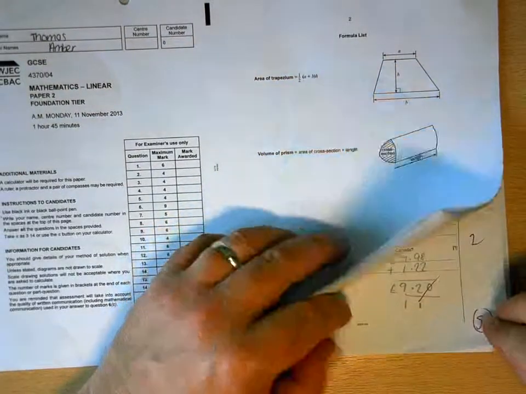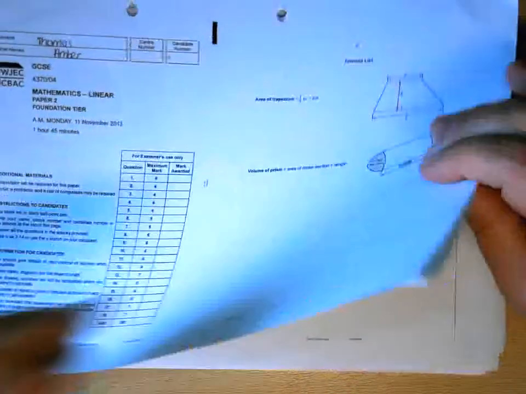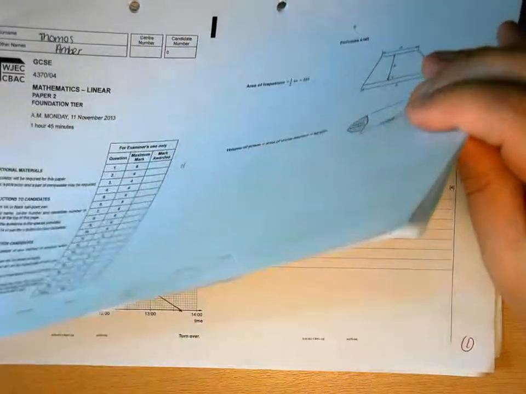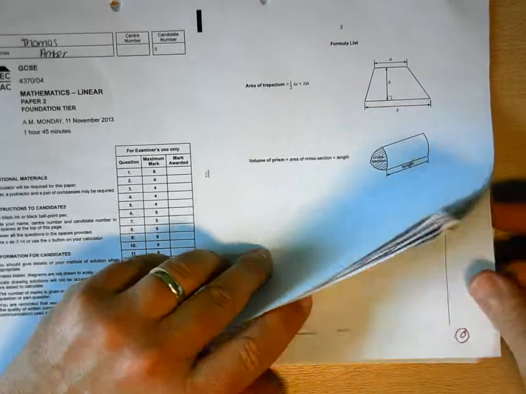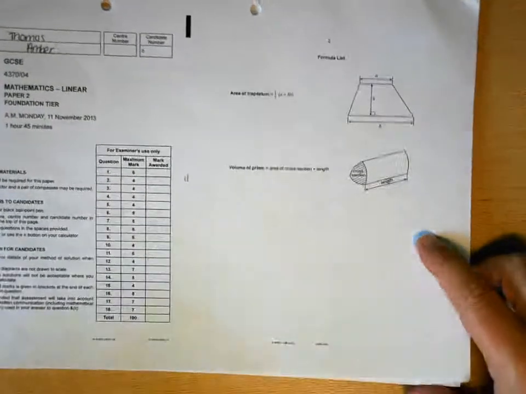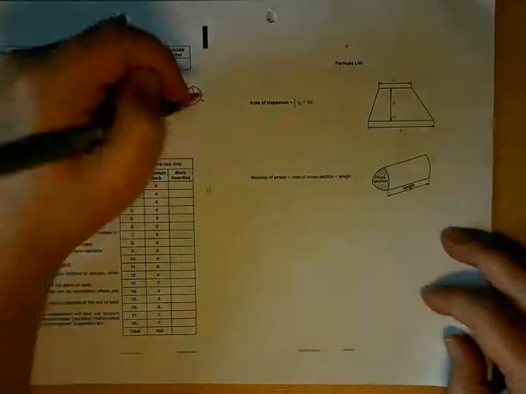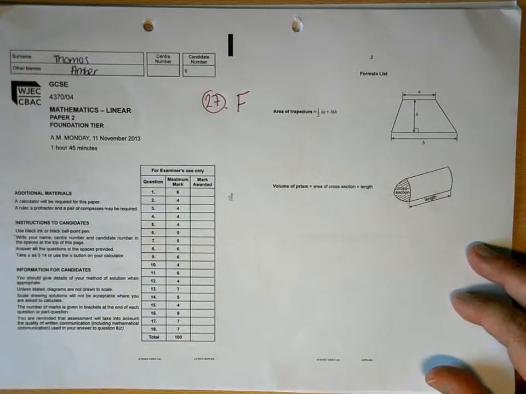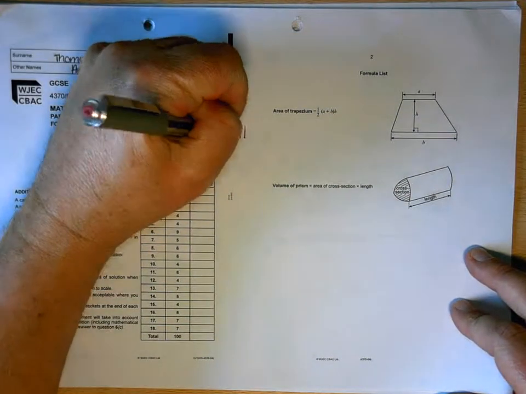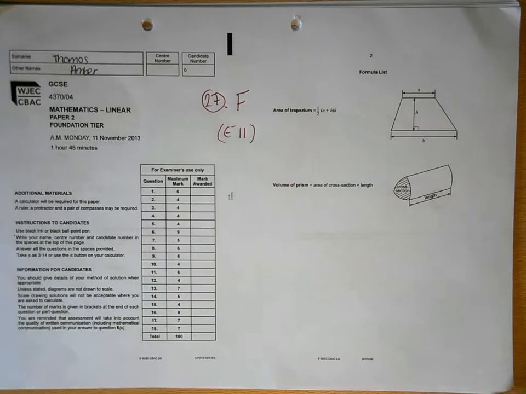10, 12, 17, 19, 26, 27, actually struggle to get into the 40s. 27. Okay, 27 is an F. Okay, so that's really disappointing, Amber. And you are in fact 11 marks away from an E, so you're a long way off the 61 that you would want to get a C on that paper.